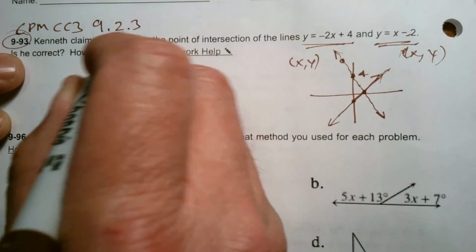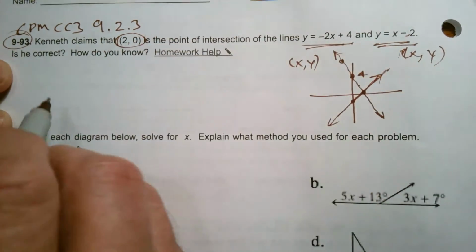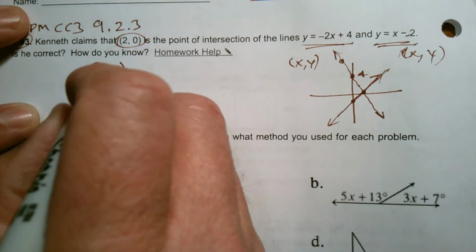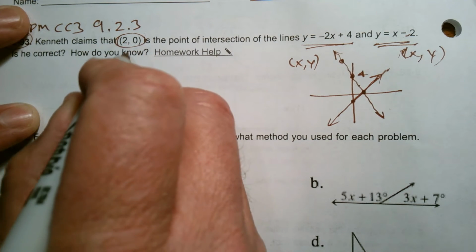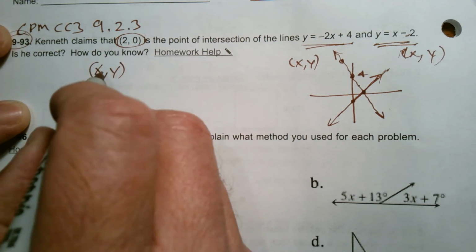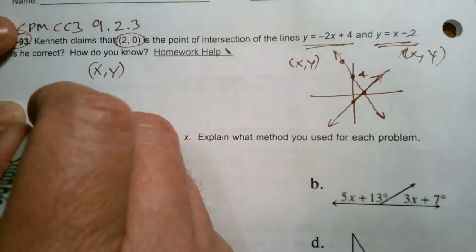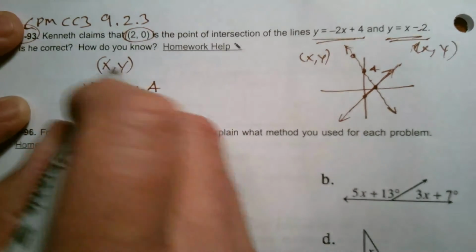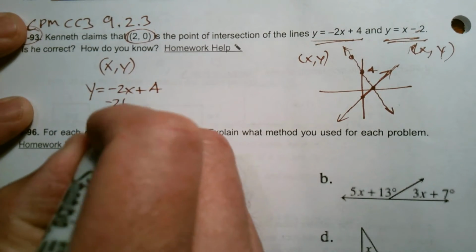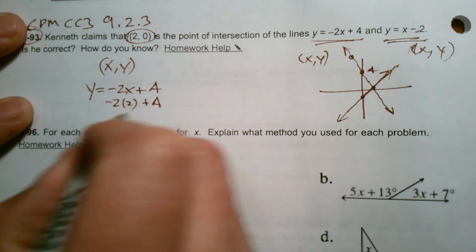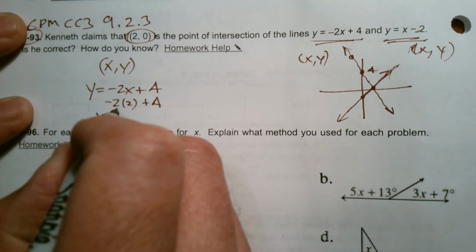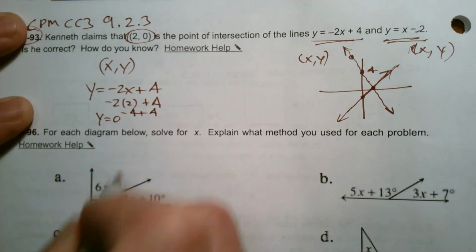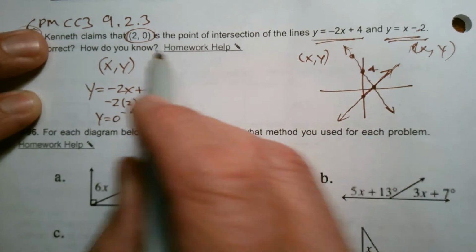So how do we check? We use that point and plug it in to see. So we know x, y. What's true? That x is 2 and y equals 0. So when x is 2, y equals 0. Let's check it out. For this first one, y = -2x + 4, when x equals 2, so negative 2 times 2 plus 4, what does y equal? You get negative 4 plus 4, and negative 4 plus 4, sure enough, is 0. So it works for this line.